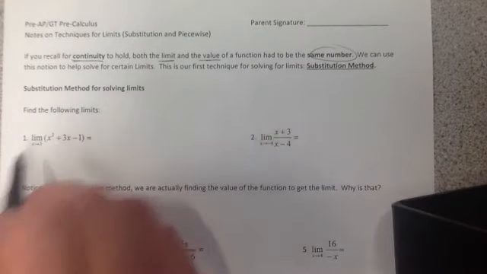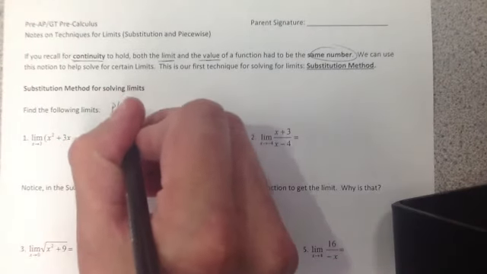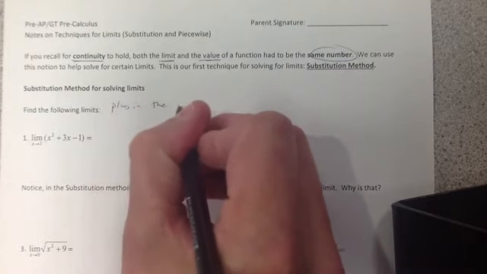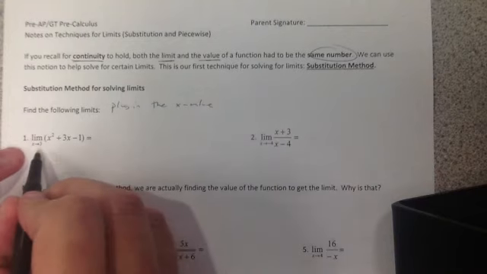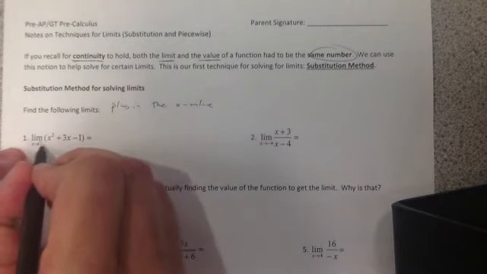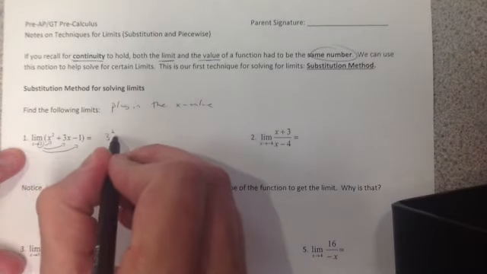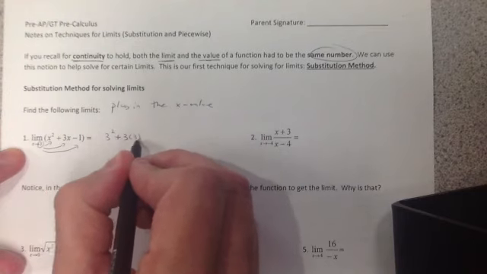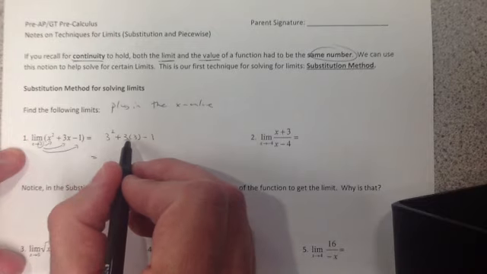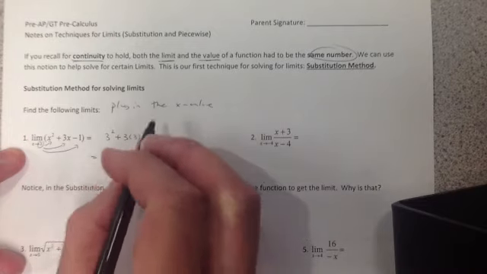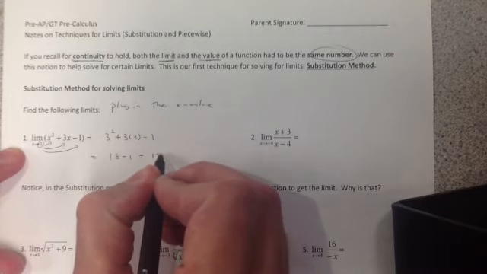Now, to find the substitution method for limits, all we're going to do is plug in the x value. So for example right here, if I want to find the limit as x approaches 3, I'm just going to plug that into each of my x's. And that gives me 3 squared plus 3 times 3 minus 1, which is pretty easy to do. 9 plus 9 is 18. So this becomes 18 minus 1, which is 17.